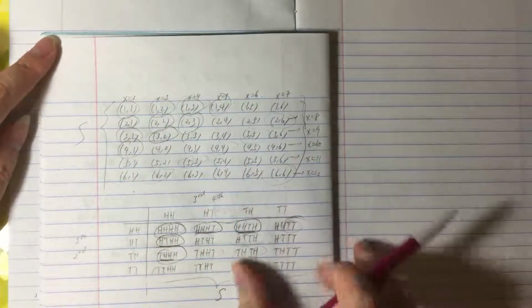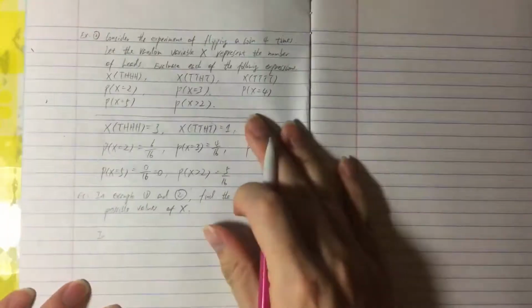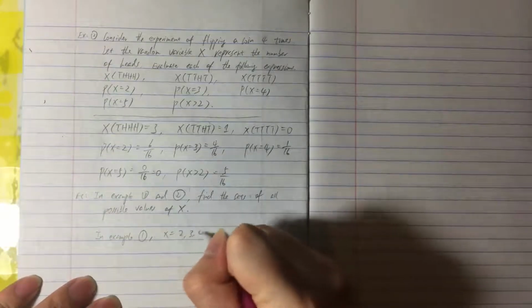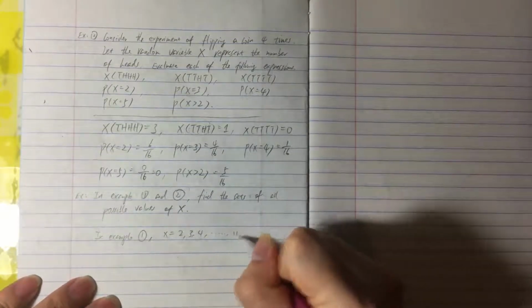So X could be 2, 3, 4, 5, up to 11, 12. That's the set of all possible values of X.